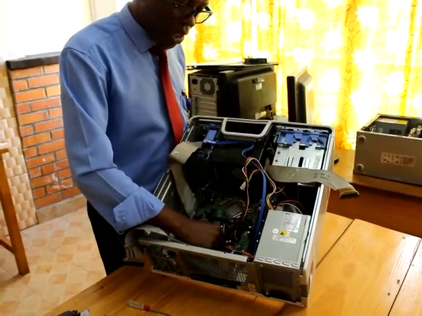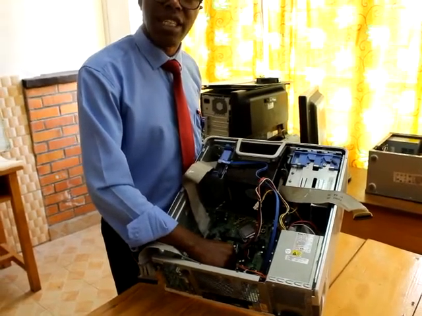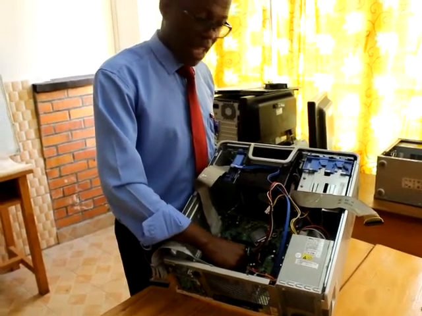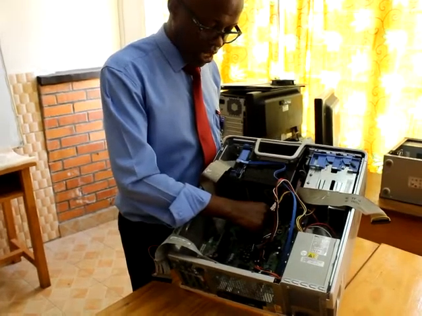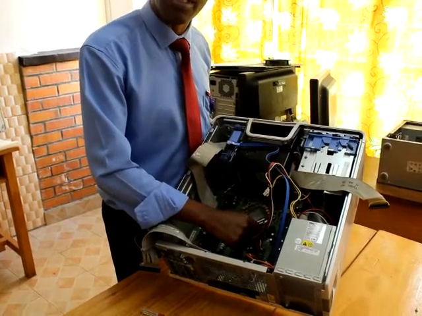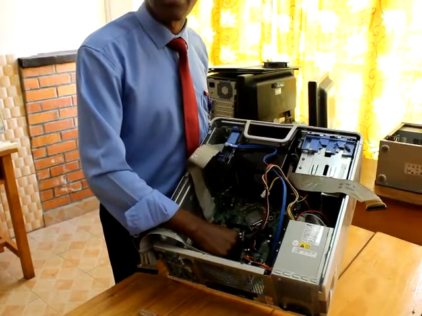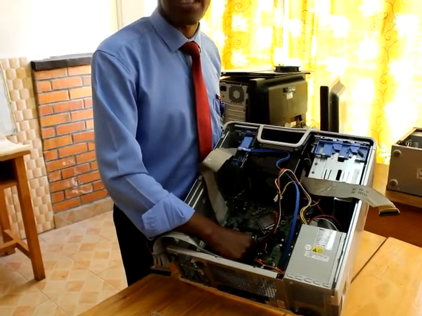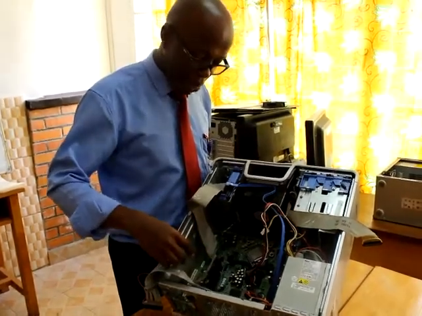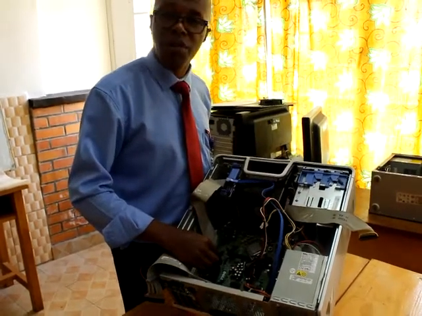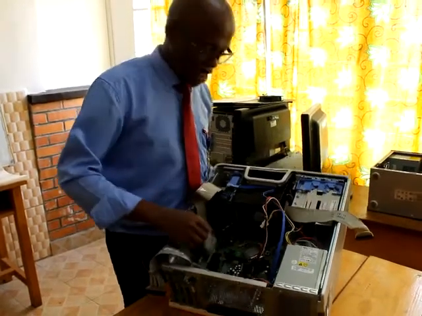Now, the South Bridge is a chip that links the processor, through the North Bridge, and the low-speed devices. Low-speed devices, for example, input and output devices.